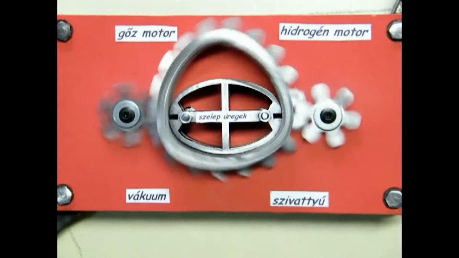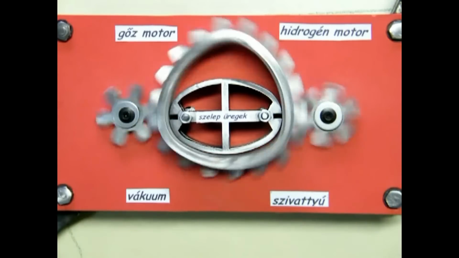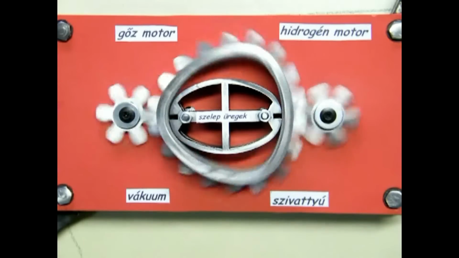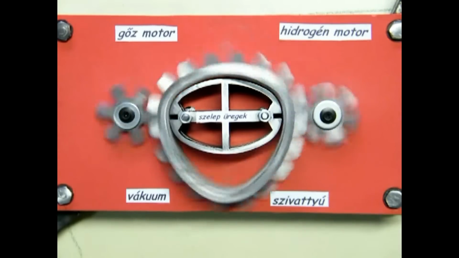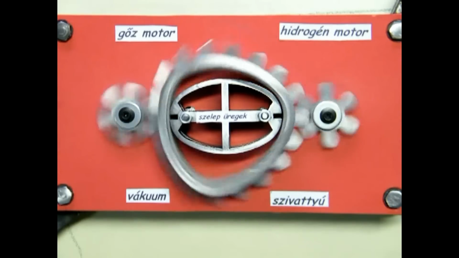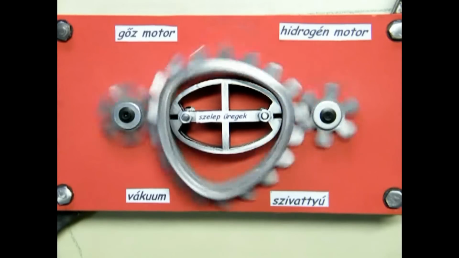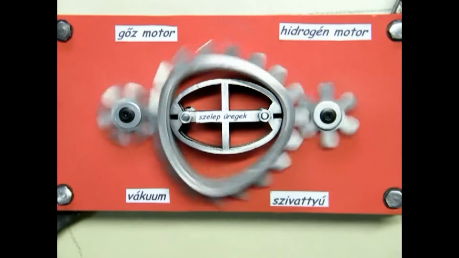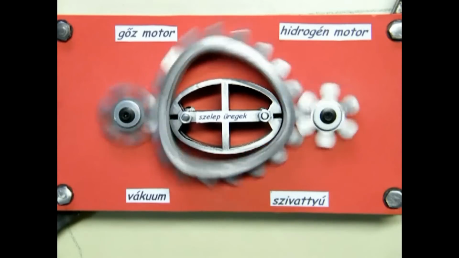When it is applied as a hydraulic motor, steam engine, or hydrogen engine, it can convert the input energy into energy of rotating movement, even at a relatively low pressure. It is possible because the constant input energy produces constant converted energy as a result of the construction.